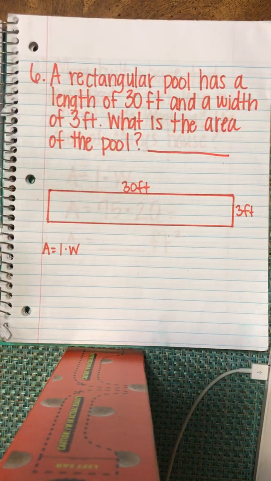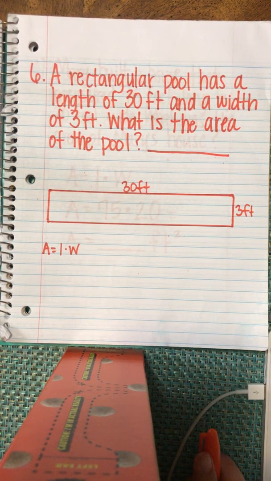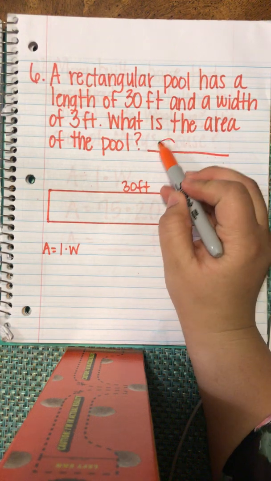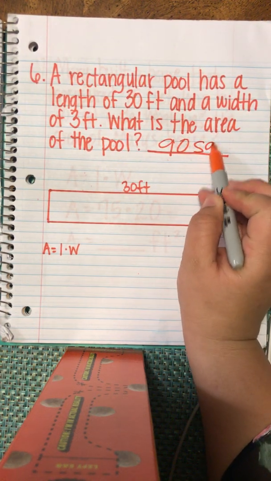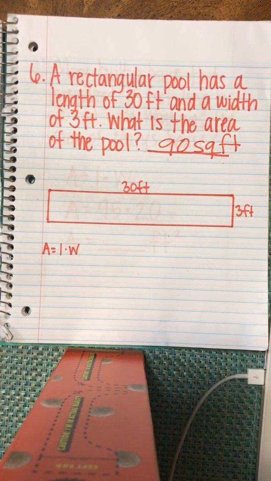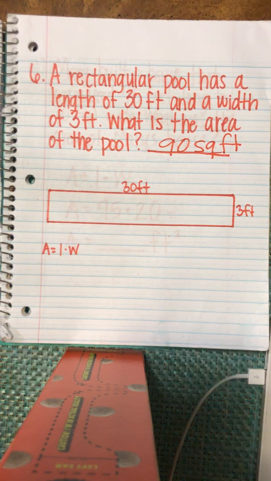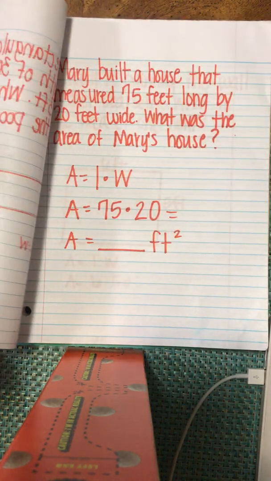Number 6. A rectangular pool has a length of 30 feet and a width of 3 feet. What is the area of the pool? So here again we're looking for area. Area equals length times width. So we'll get our handy calculator out, and 30 times 3 equals 90 square feet. So 90 square feet. That's pretty simple right there.